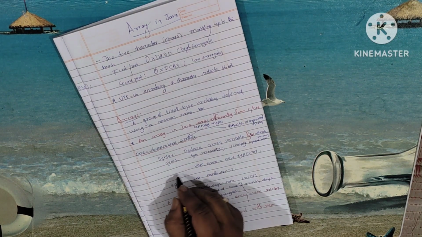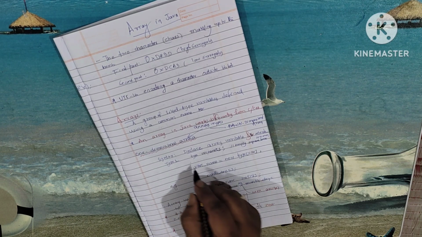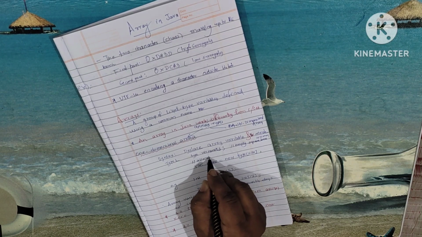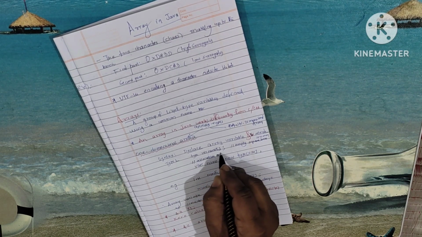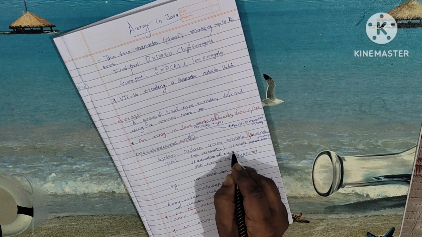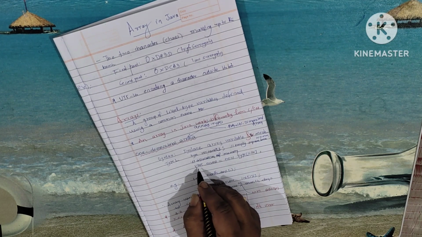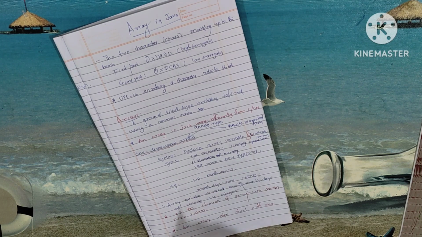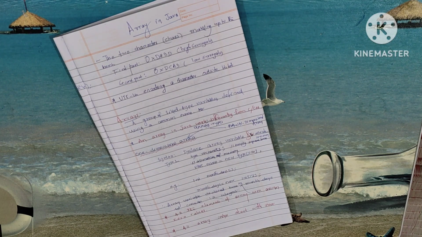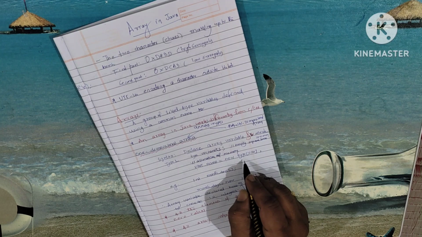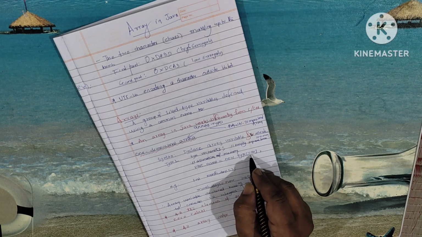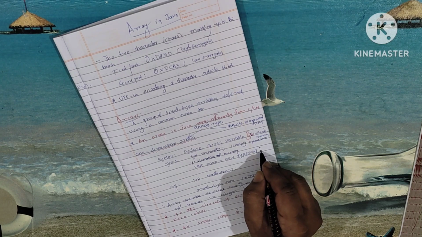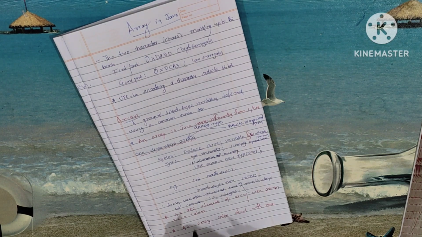Next part is called allocation, allocation of memory: array name equal to new operator, and you have to write type and size of the array. Semicolon must be there to terminate.